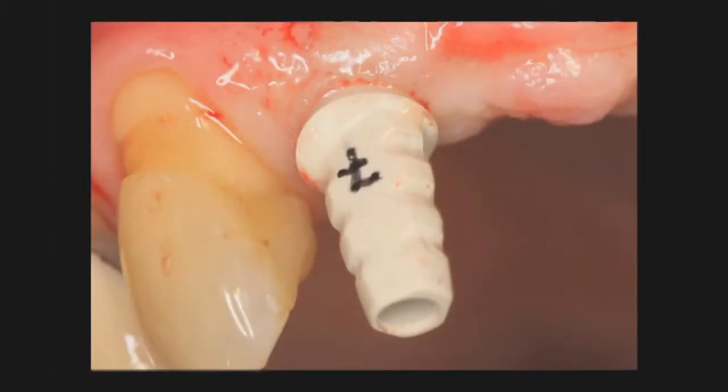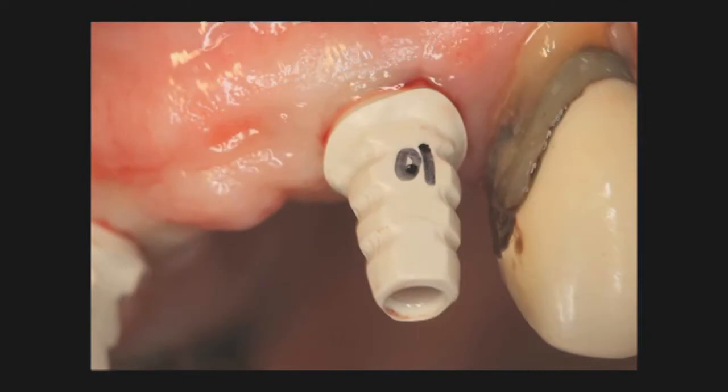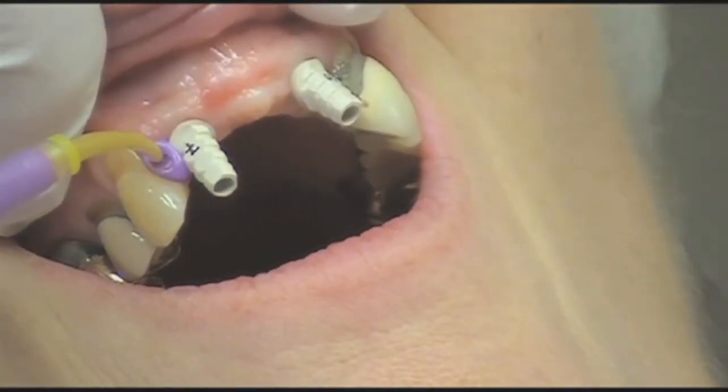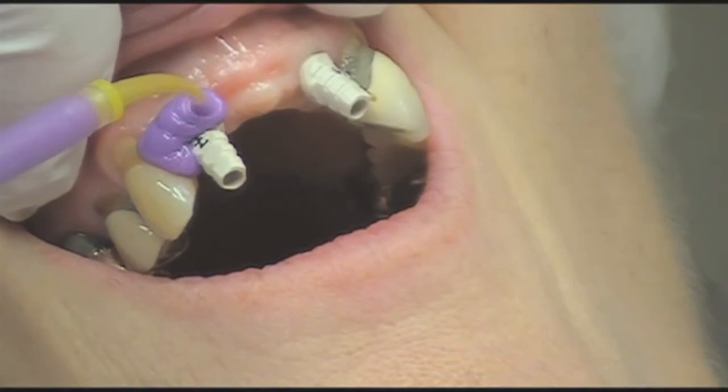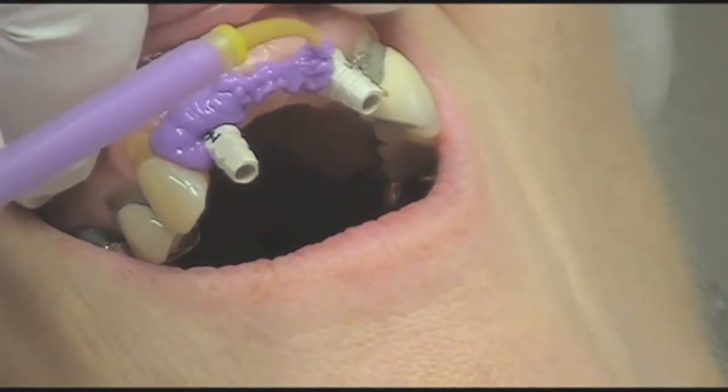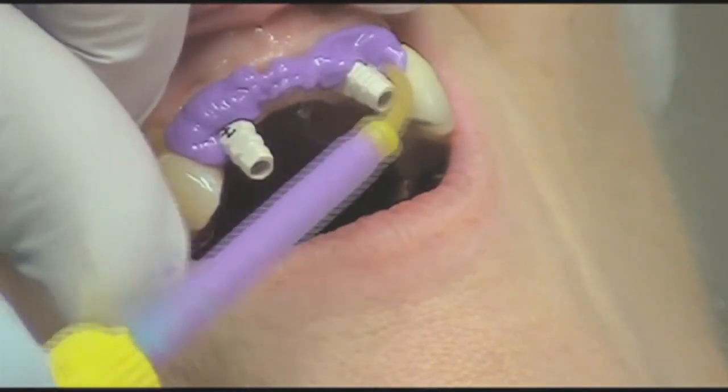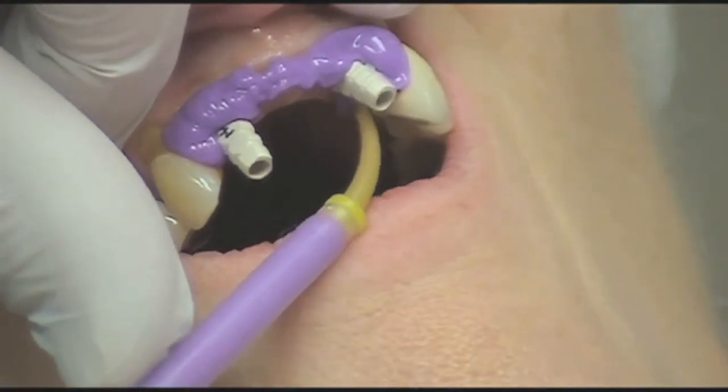This is totally different than what we've done in the past, where we've had stock impression copings. So we may have nice tissue healing, but then we put a straight impression coping in there. The tissue shrinks, and the laboratory at that point has to guesstimate where the soft tissue is going to be. So when we seat our final bridge, we get blanching and potential tissue trauma.